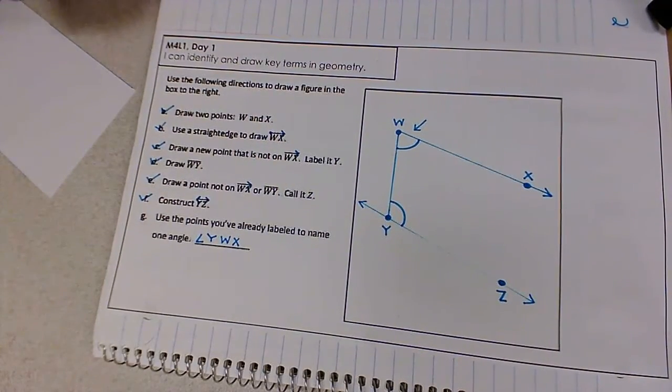Today you're going to be creating more drawings like this on your problem set. Good luck!